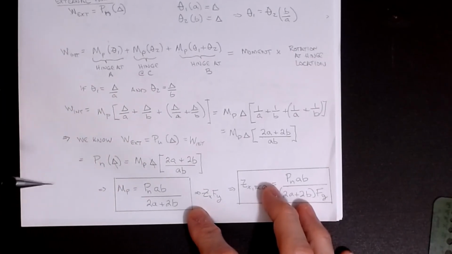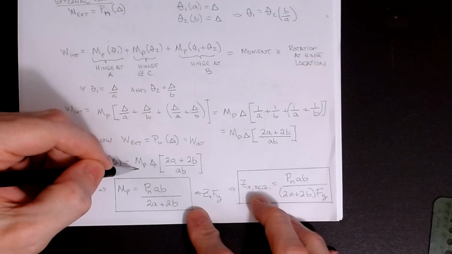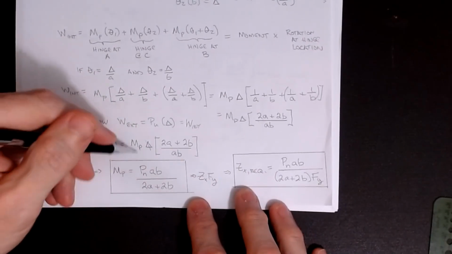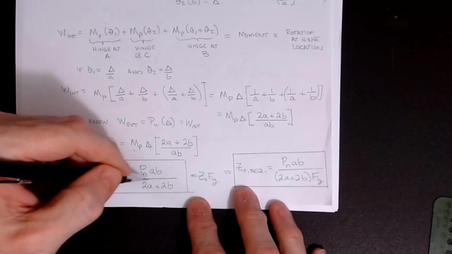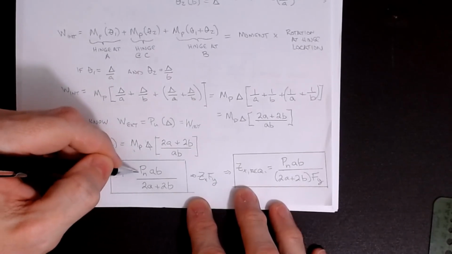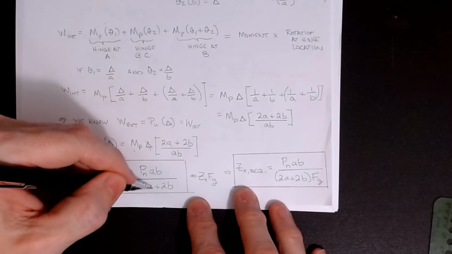Which means I can write an equation for the plastic moment as a function of the load being applied. This is the plastic moment that is needed to resist the load. So MP is equal to Pn times AB over 2A plus 2B.